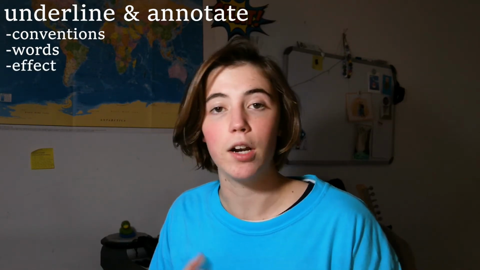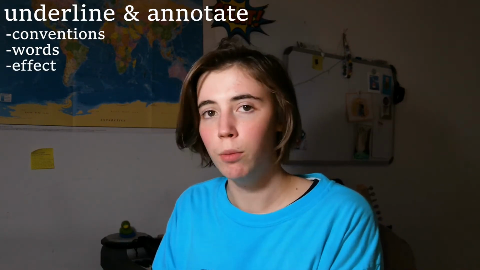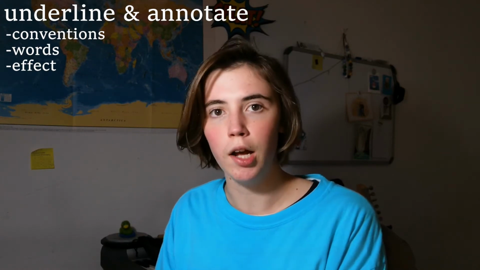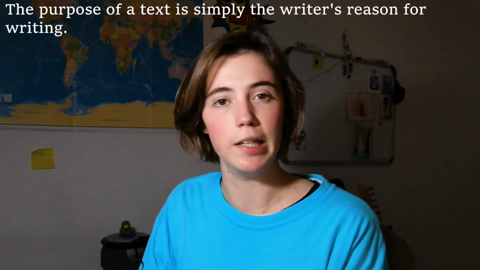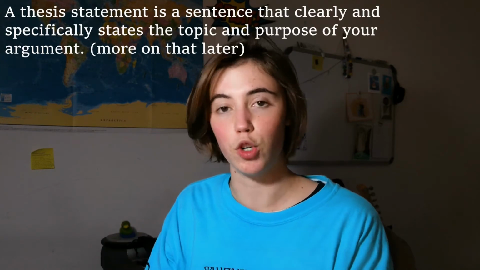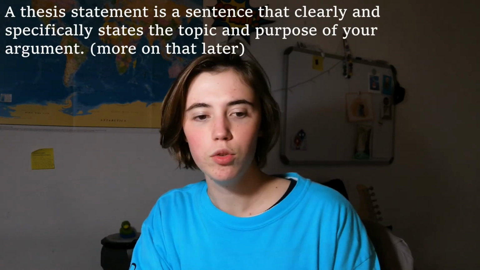Speaking of question 1, read the first text and underline and annotate the text. Point out any specific conventions or words that they're using that evoke a specific emotion and contribute to the purpose of the text based on the style that it has been written in. Each text will have a specific style, and based on that style, it'll have a specific purpose. Decide what you think the purpose of the specific text that you've been given is, and this will be the groundwork for your thesis for your analytical essay.